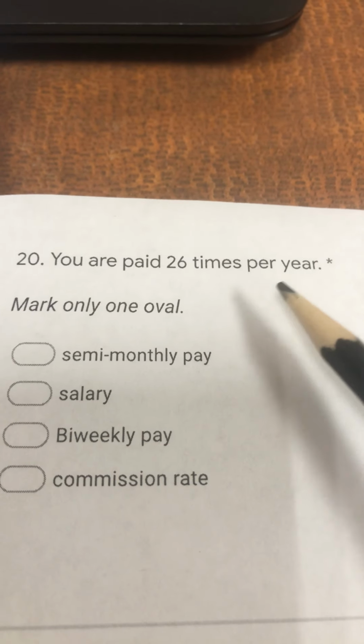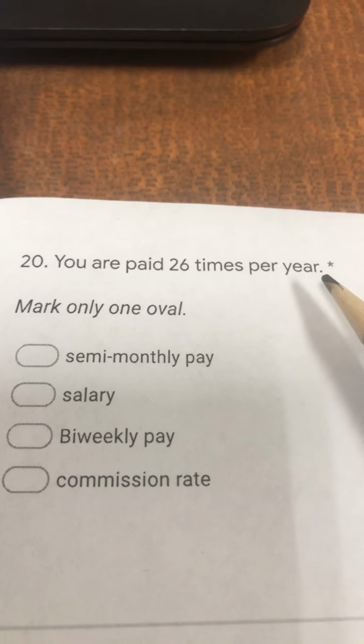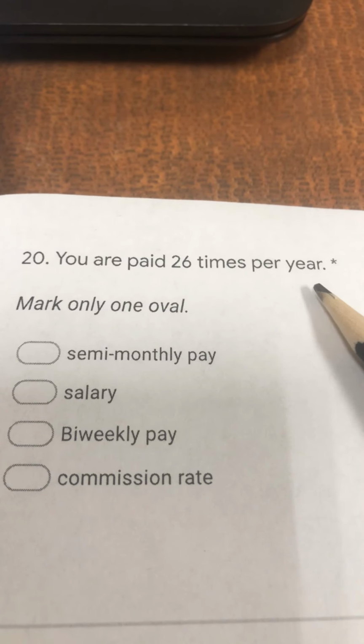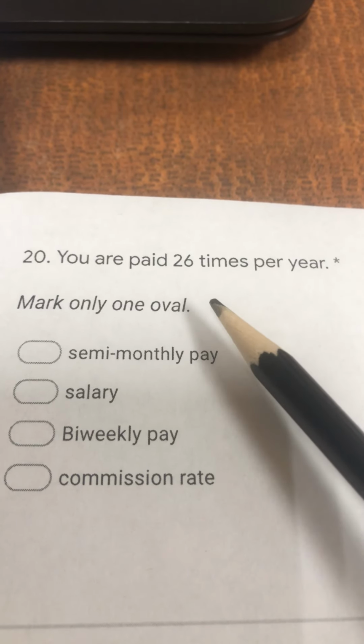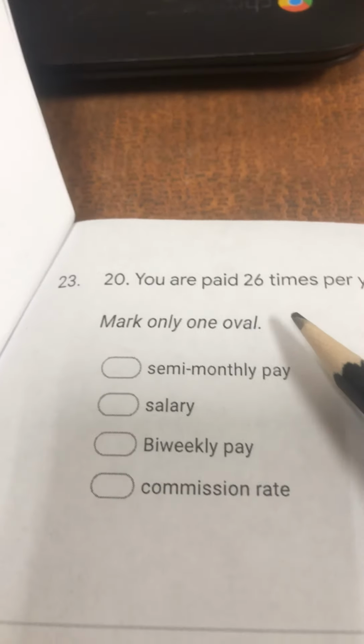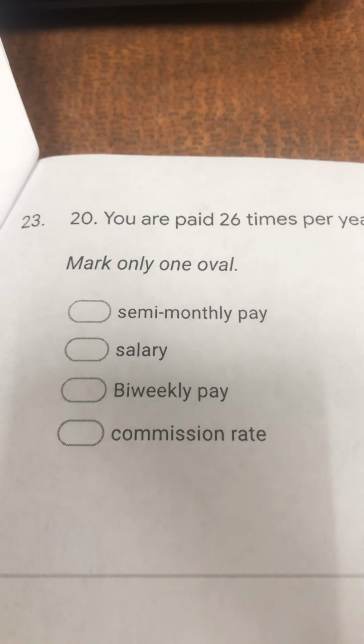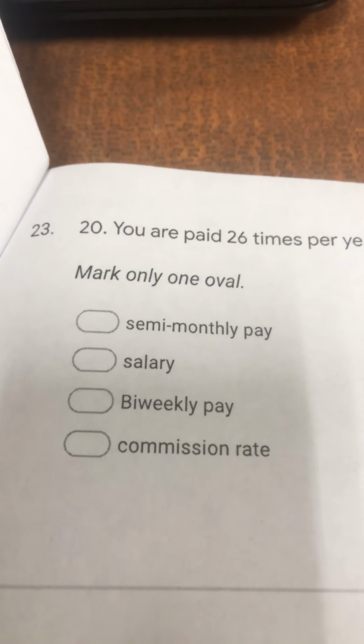And the last one, you are paid 26 times per year. So think about that. There are 52 weeks in a year. So 26 times per year would be every couple of weeks. So what would that be? Is that semi-monthly pay, salary, biweekly pay, or commission rate? Hopefully this helps, and good luck on this quiz.